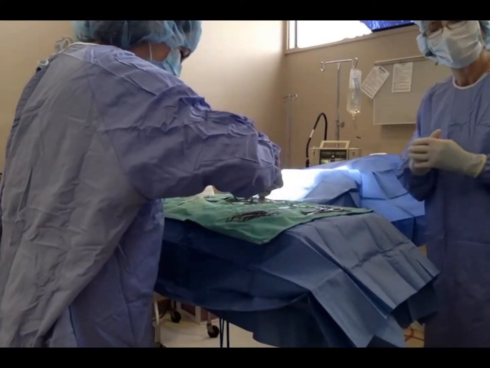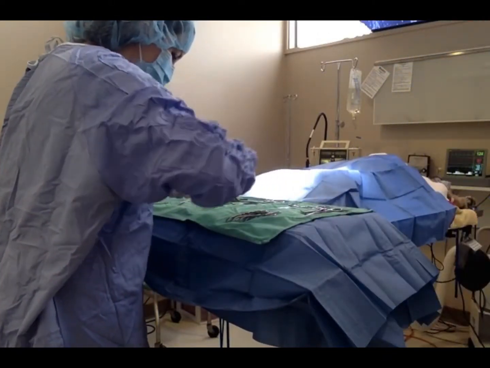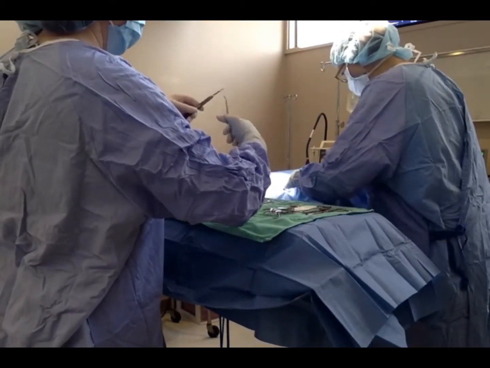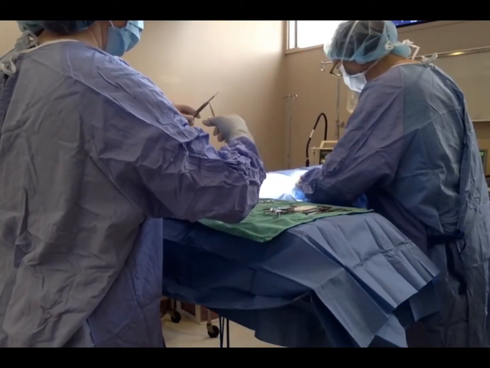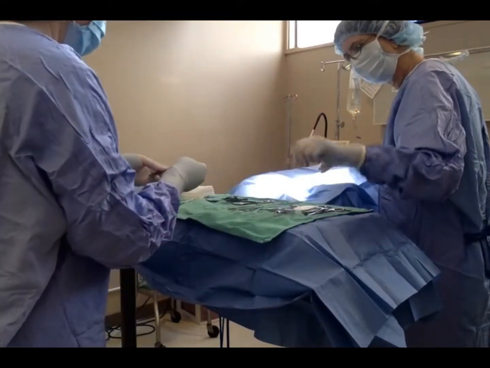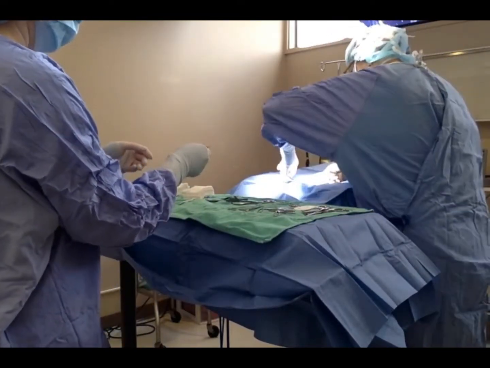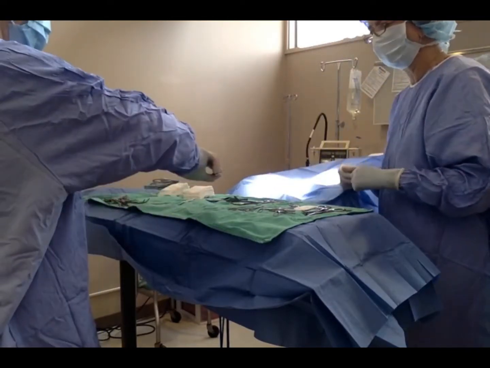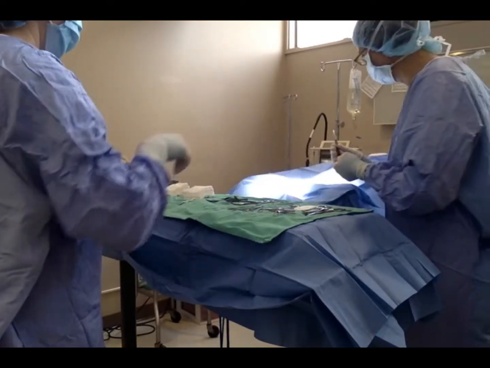So, we'll go ahead and load this scalpel onto the scalpel handle for the doctor. So it pulls through, snaps in, and then presses in on this side. So to pass this to the doctor, I hold it so that the sharp end is away from me, and then I pronate it and hand it to the doctor.